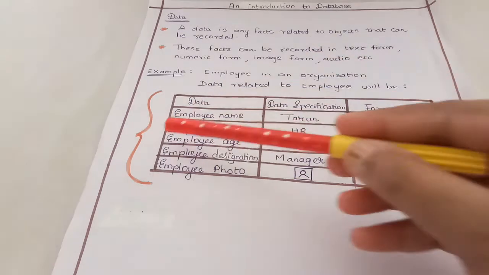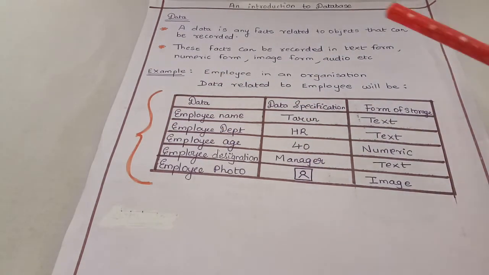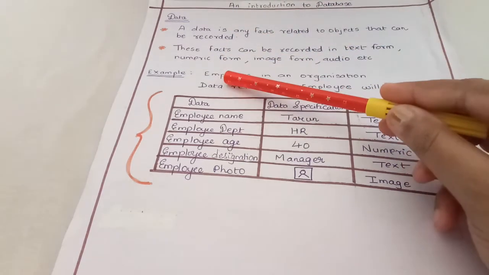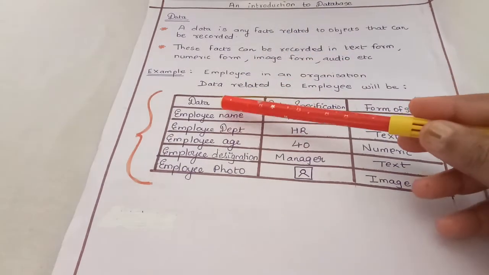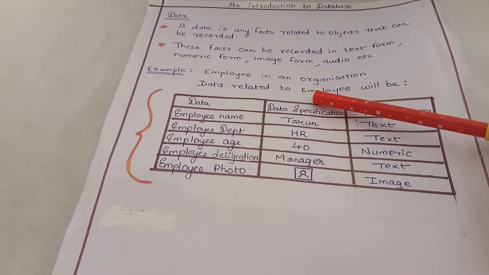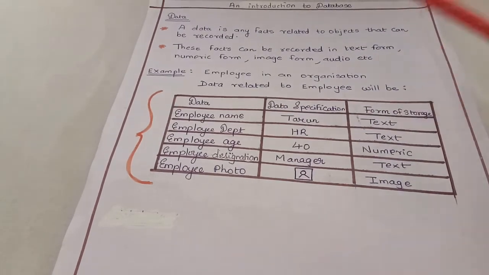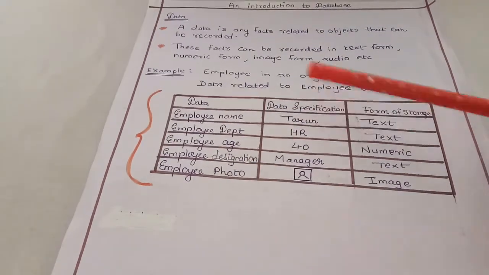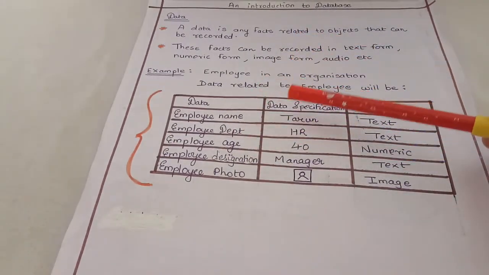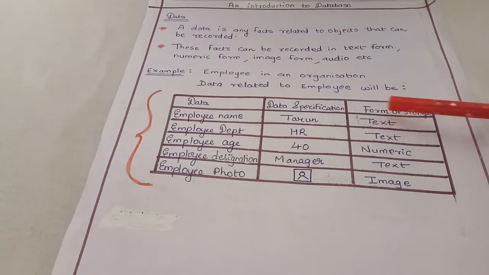Now you can see a table being given here. I have taken an example of an employee in an organization. What data will an employee have and how is it being stored? There are three columns: data, data specification, and form of storage. Data, as I have told you, is the details of an employee. Data specification means we are specifying that particular employee. For example, I have taken the example of one employee here, and how it is being stored.